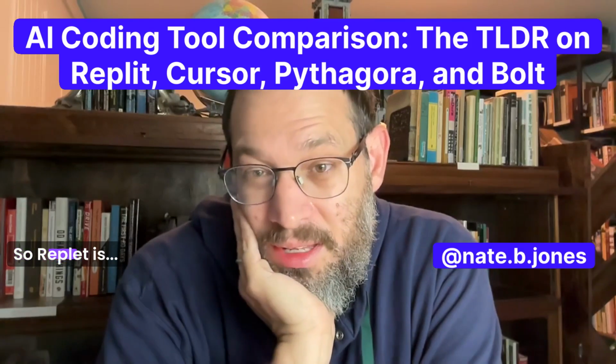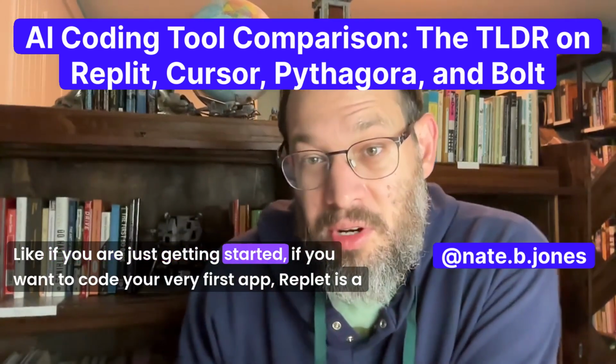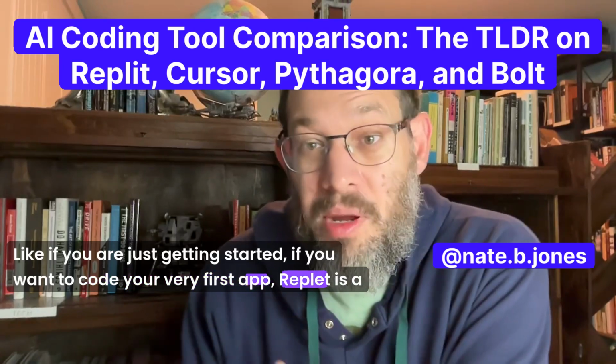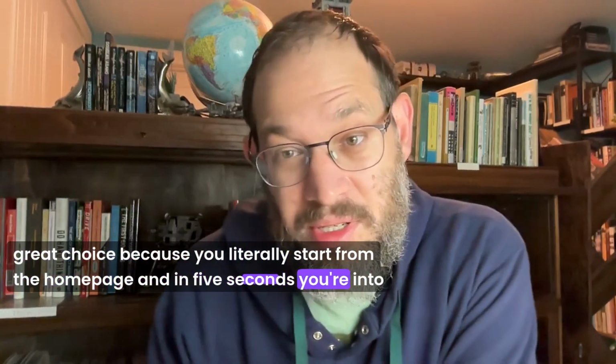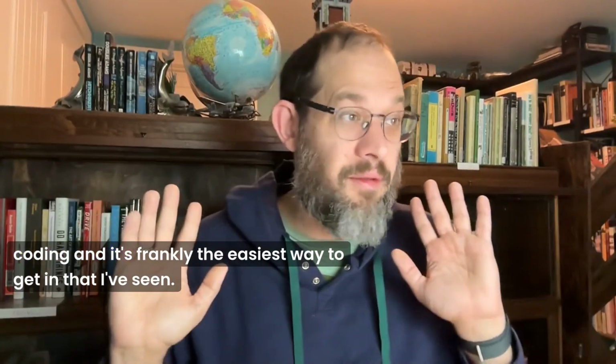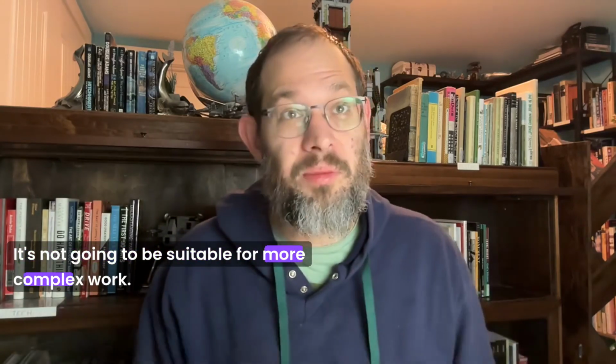So Replit is absolutely suitable for hobbyists. Like if you are just getting started, if you want to code your very first app, Replit is a great choice because you literally start from the homepage and in 5 seconds you're into coding. And it's frankly the easiest way to get in that I've seen. It's going to have limitations. It's not going to be suitable for more complex work.